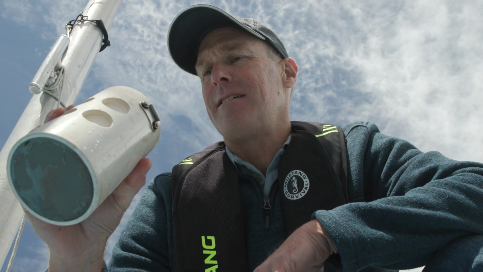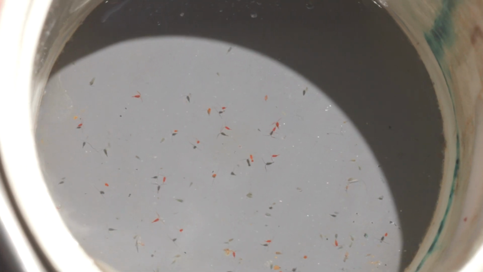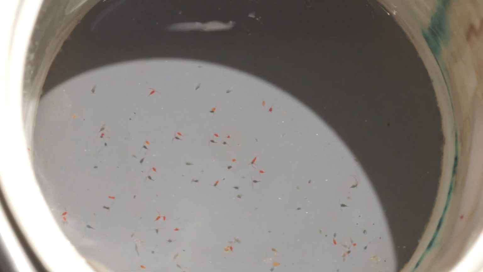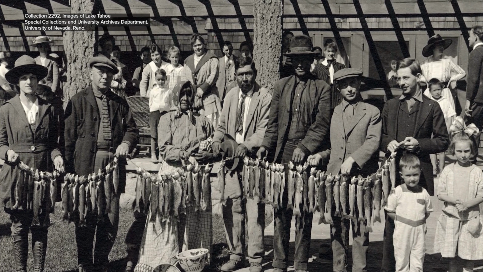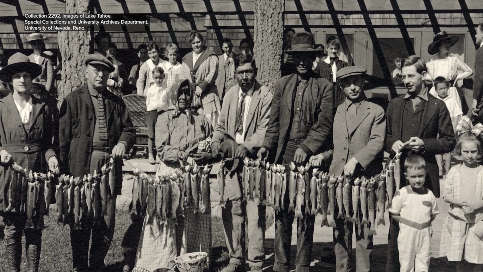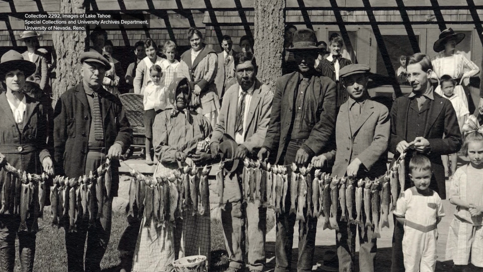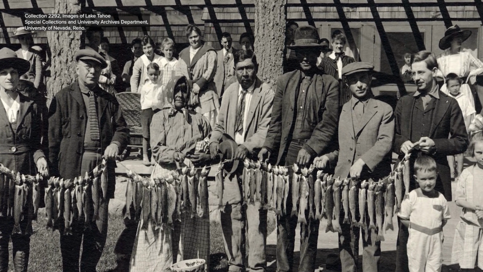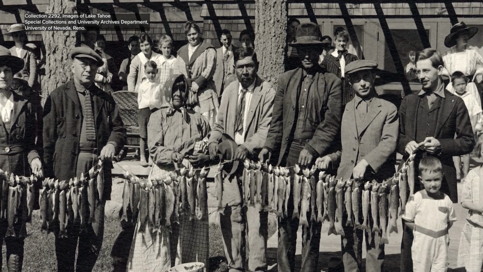Fisheries biologist Brandt has been studying Lake Tahoe's food web for over 30 years. Historically, Lake Tahoe's food web was very simple, but it became more complex over time due to species introductions. Back in the 18th and 19th centuries, Lake Tahoe had a highly productive fishery, and as much as 100,000 pounds of cutthroat trout were harvested from Lake Tahoe in a single year.